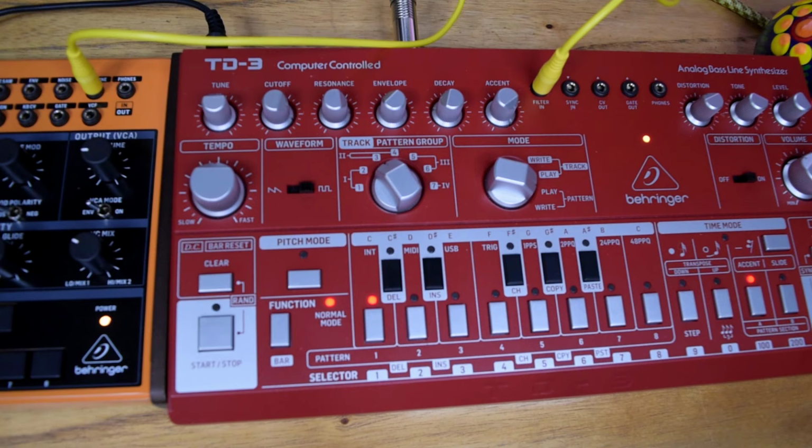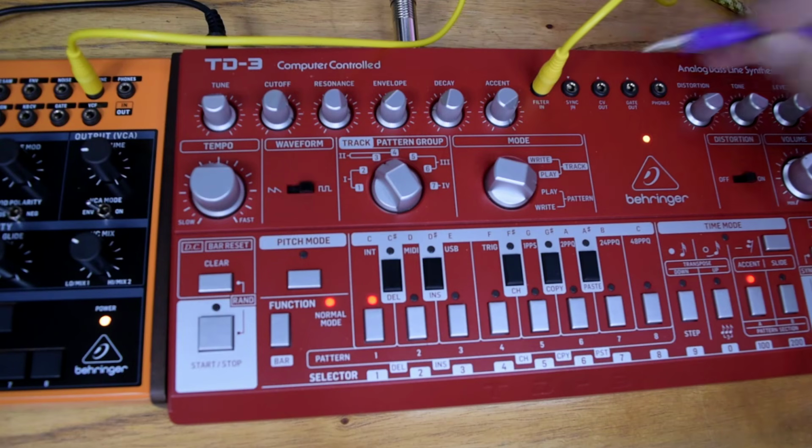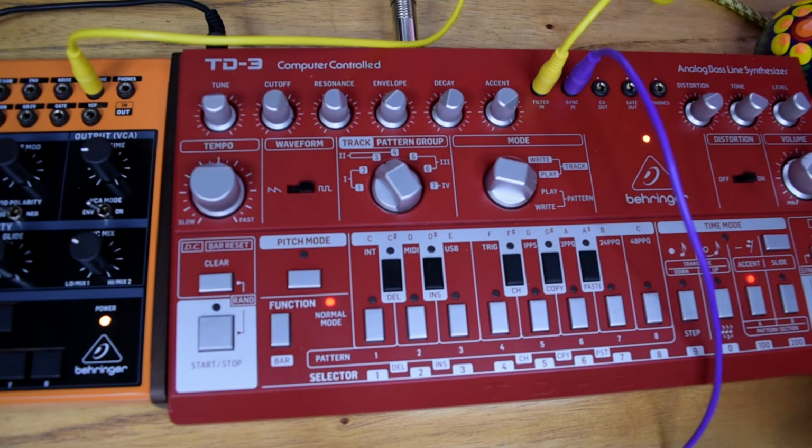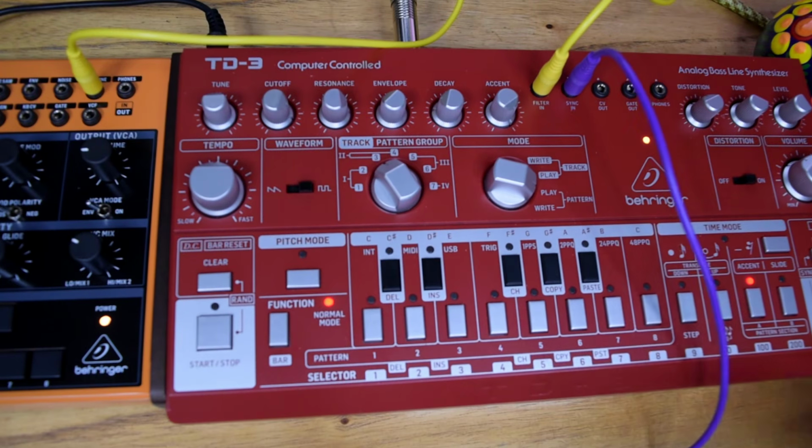Right, so remember that they are out of sync. And the way we get to sync this unit to the clock of something else is going to be by using the sync in. We kind of already did that. So I need to sync it to, in this case, the Crave.